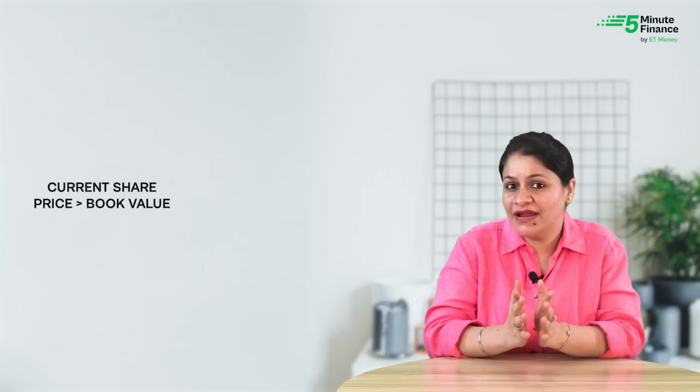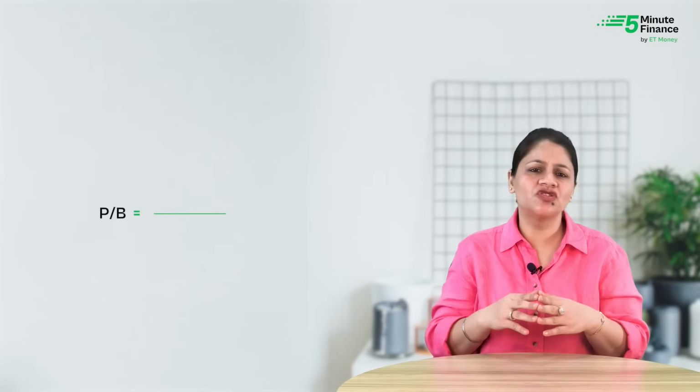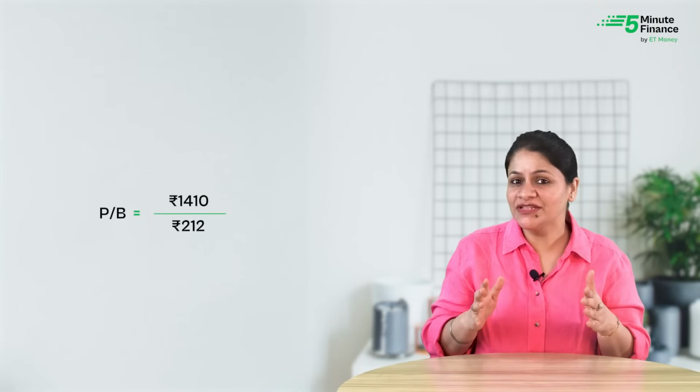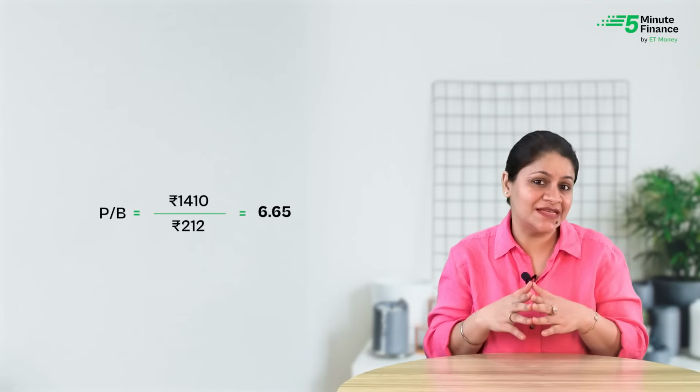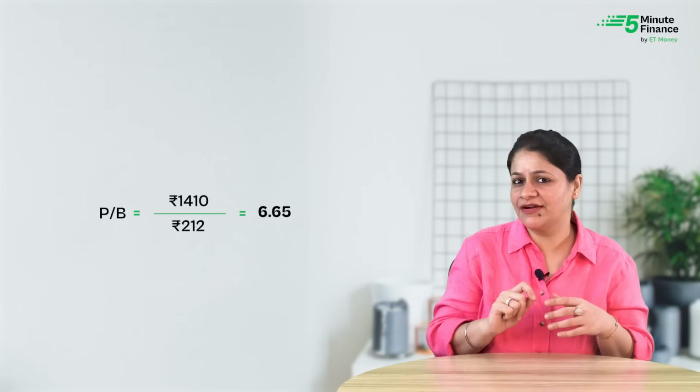Now, if the current share price of a company is more than its book value, then we can say the stock is overvalued. So suppose for stock X, the book value is 212 rupees and the share price is 1410 rupees. The price to book ratio comes to be 6.65, meaning that the stock is overvalued by 6.65 times.